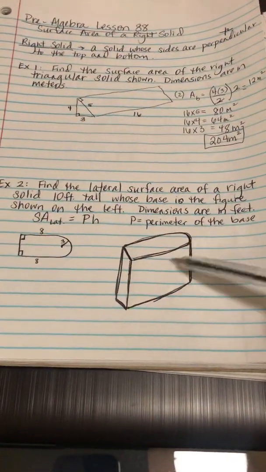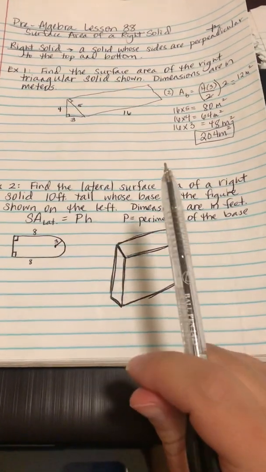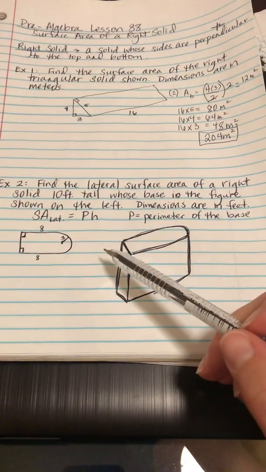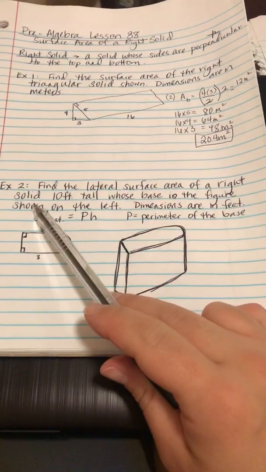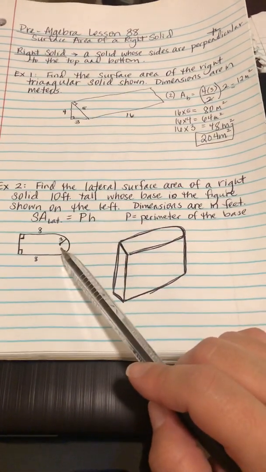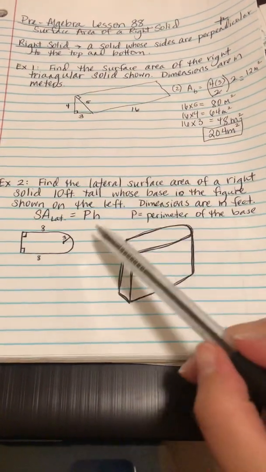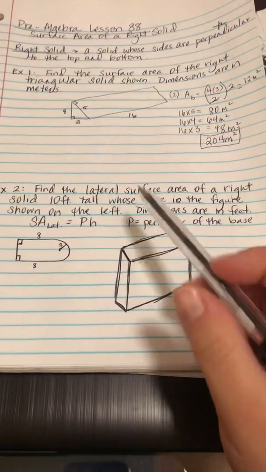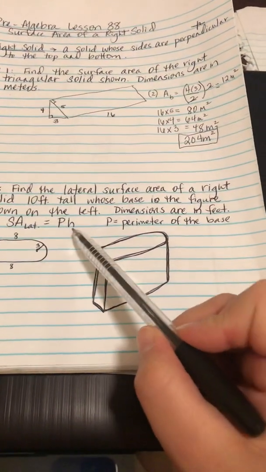Sometimes you'll have a curvy shape here, so those get a little bit trickier, but you're just using the perimeters or areas, depending on what it is that you're talking about, of a circle. So in this case, it says find the lateral surface area of a right solid that's 10 feet tall, whose base is the figure shown on the left. So there's our base, and this is what the whole thing looks like. And the dimensions are in feet. The lateral surface area for a right solid is given in the book as the perimeter of the base multiplied by the height.